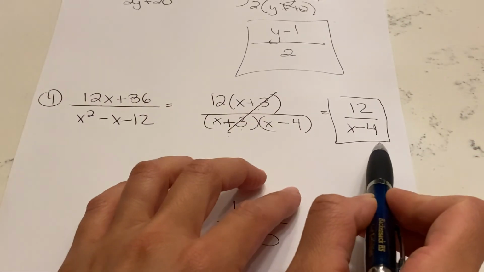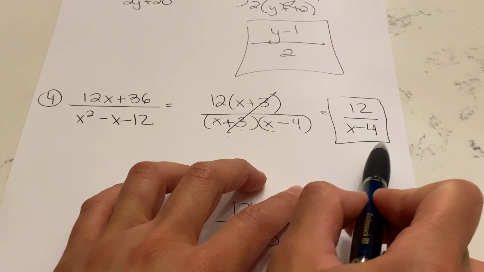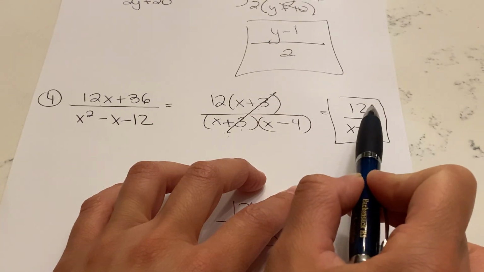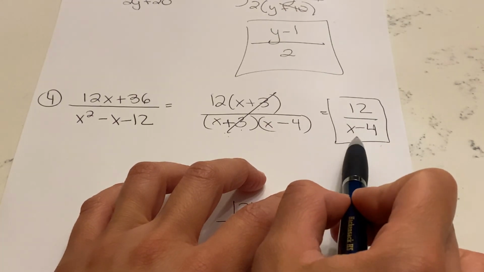So here you cannot do that either. You cannot divide 12 divided by 4 because x minus 4 is together as an expression. You can only divide it with another expression. So this is why this is your answer, okay?